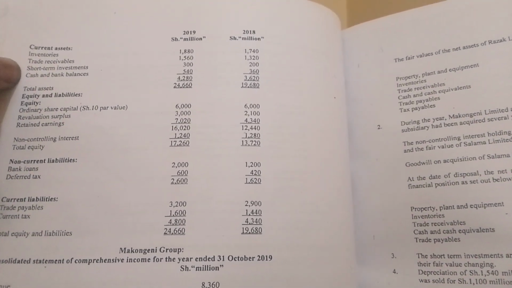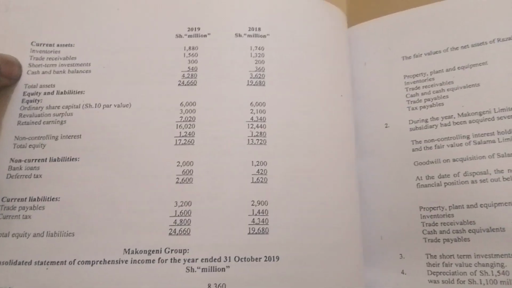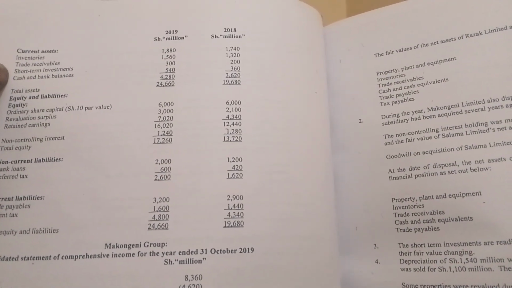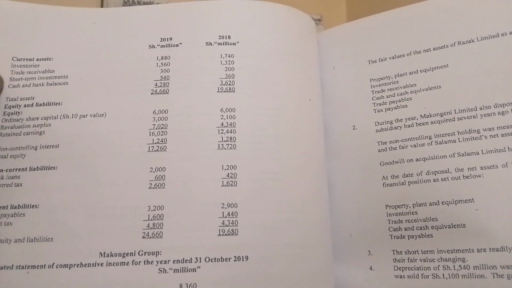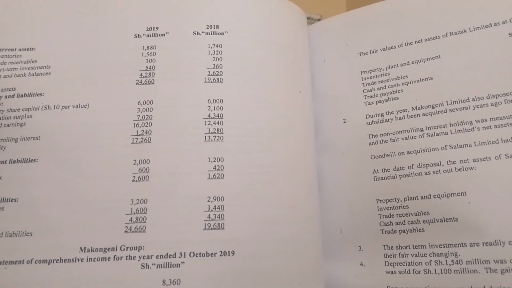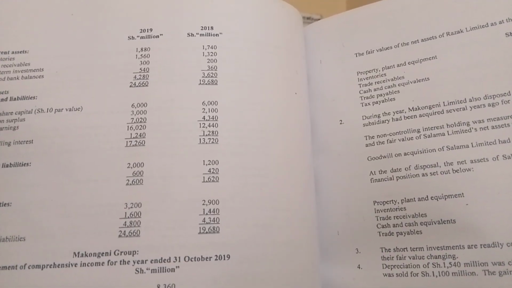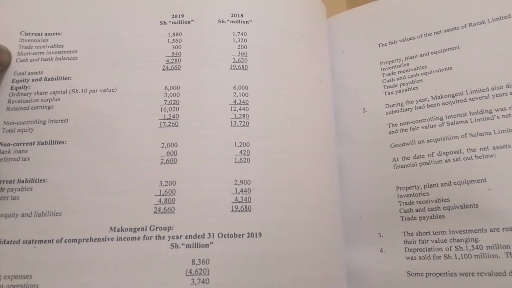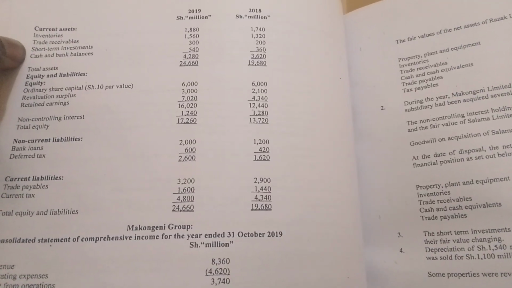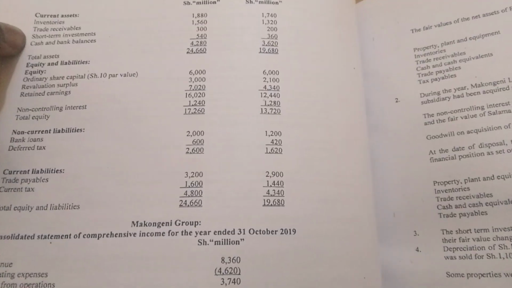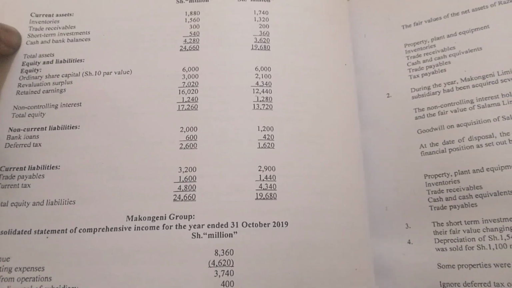Those are financial instruments which can be converted into cash within a short period of time, so you combine them together. For 2018, the cash brought forward, you take 200 plus 360, which is 560. For 2019, you are getting 300 plus 540, and you get 840.